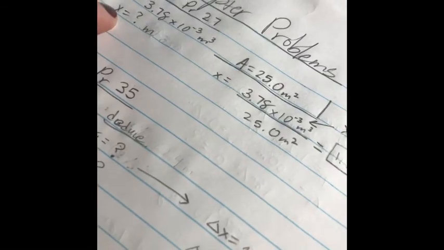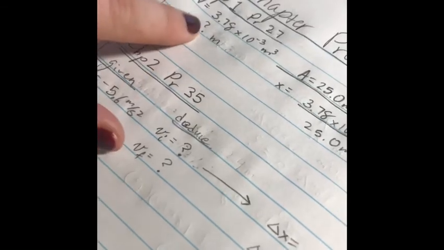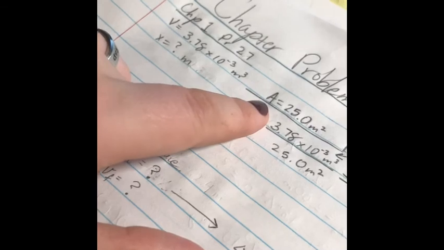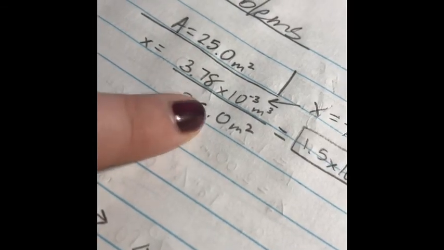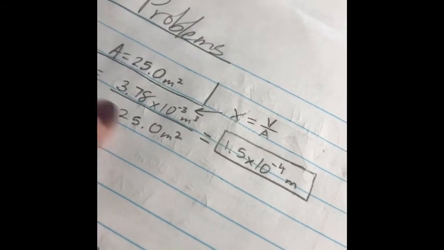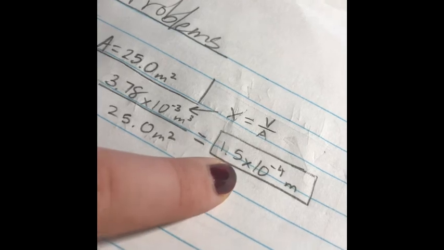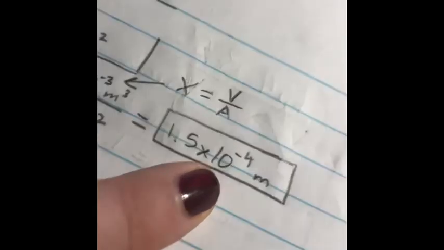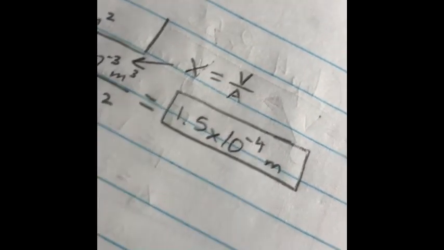So to find this, we can deduce that the thickness is going to be equal to the volume divided by the area, as in this equation. And then 3.78 times 10 to the negative third divided by 25 meters squared, plugged into a calculator, is 1.5 times 10 to the negative fourth. And that will be the thickness of the paint.